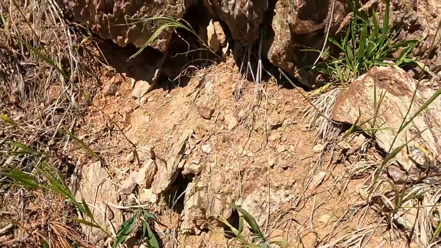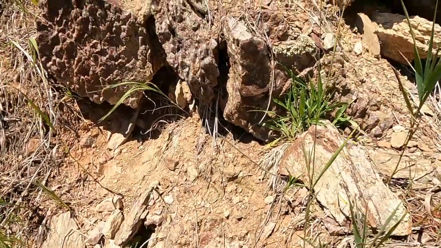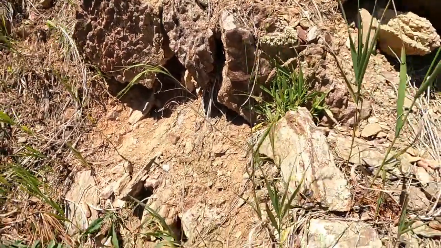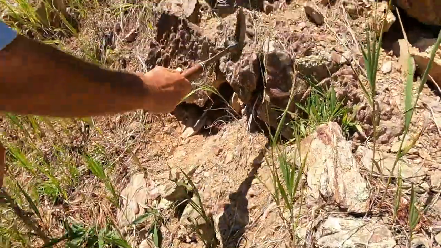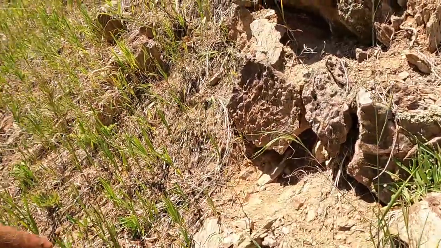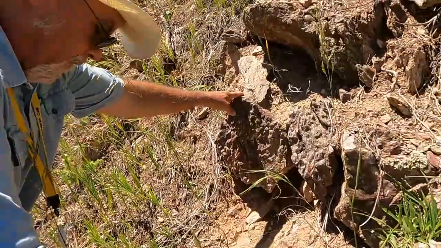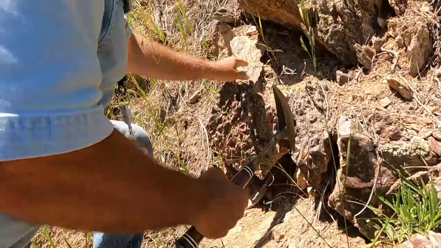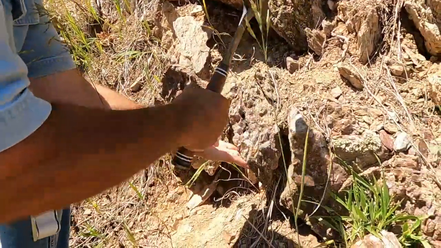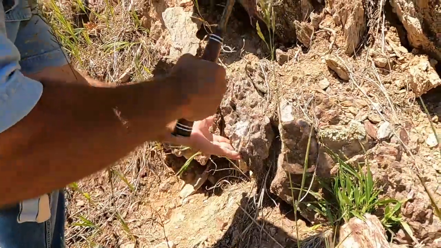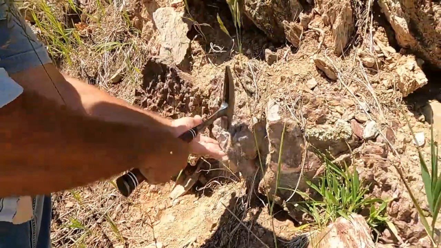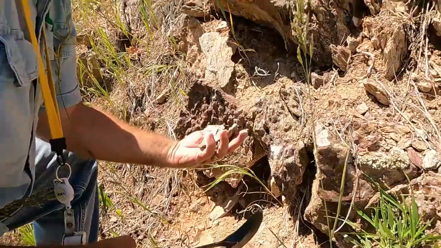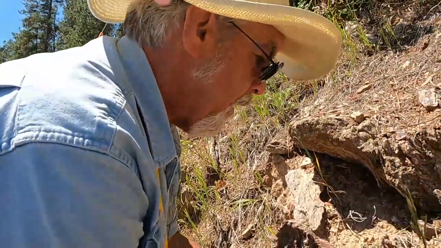So let's bang on this quartz pebble conglomerate and see what we see. If I can stand up here without falling. So it breaks.